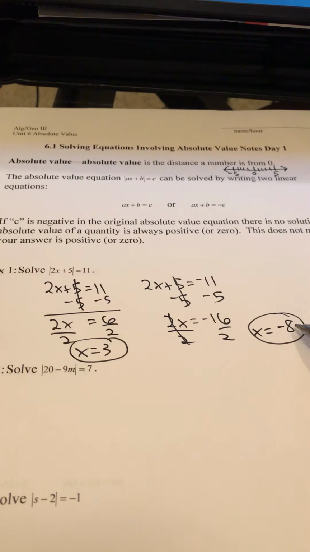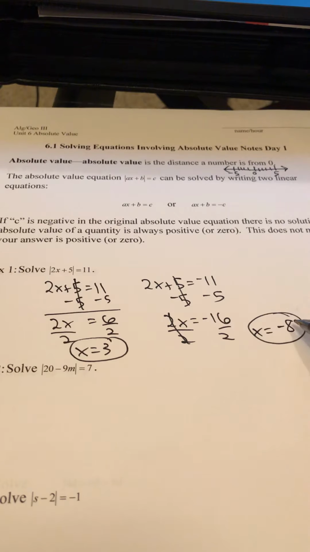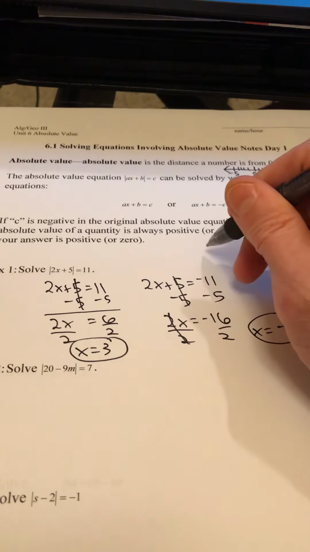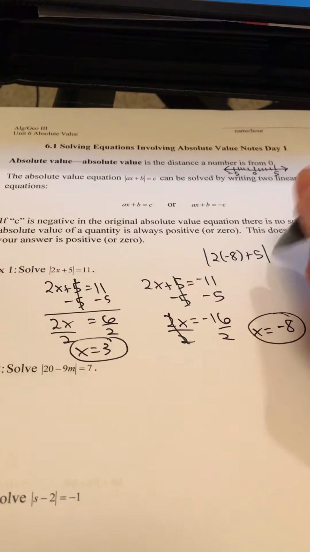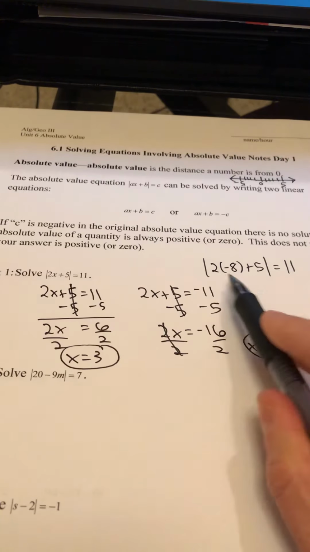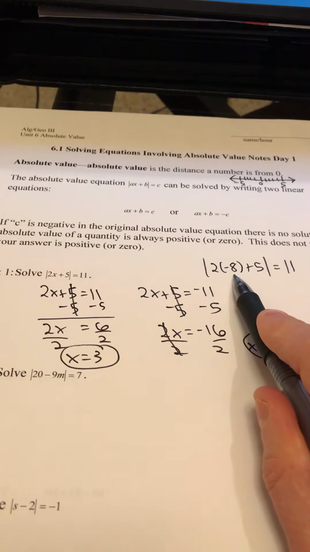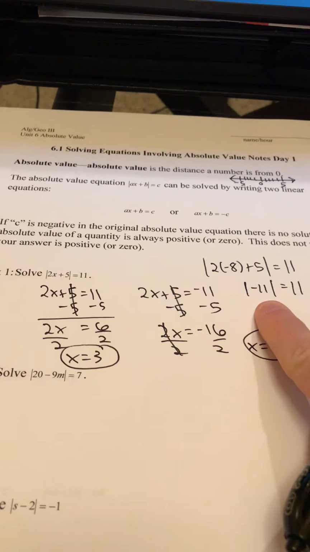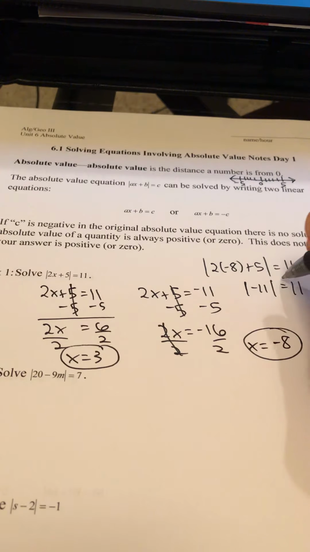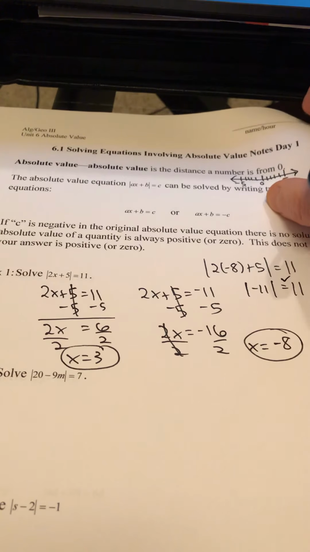If we were to plug these answers back in, and this is where I want to show you what absolute value represents. So 2 times -8 is -16, plus 5 is -11. Well, the absolute value changes a negative number into a positive. So that's why that solution actually works.